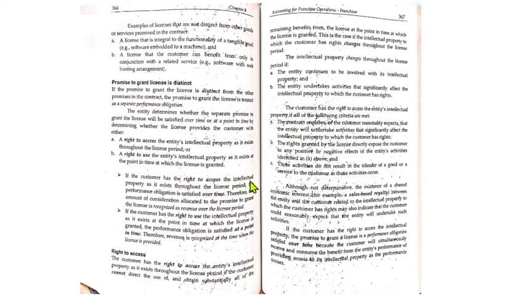If the customer has the right to access the intellectual property as it exists throughout the license period, the performance obligation is satisfied over time. Kasi nga, binigyan ka ng access on a particular intellectual property, whether it is a franchise on a particular item or good, or a technology over the license period.